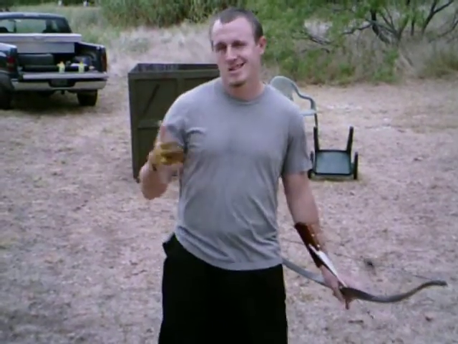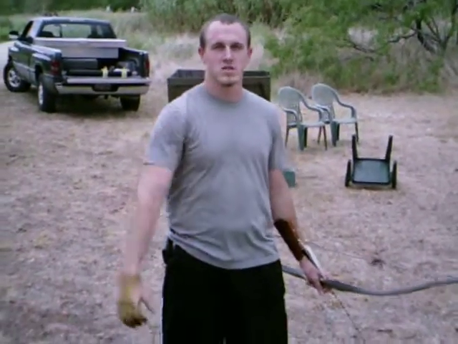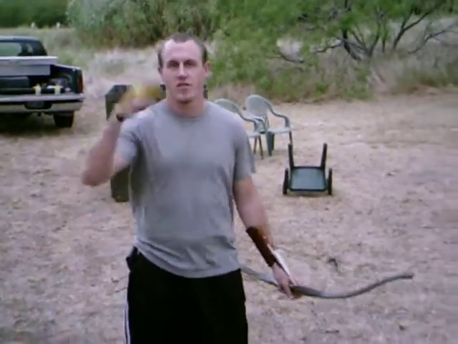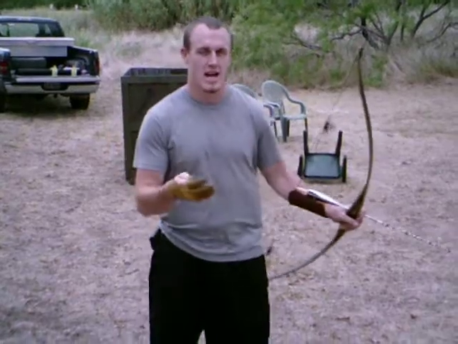Now in this aspect of gap shooting, if I were to back up to 20 yards, maybe I'm going to hold 2 inches higher, and then 30 yards, 4 inches, and so forth. You just have to learn, and then again you're playing with it. It's like sighting in your bow. So I'm going to go ahead and try to gap shoot.